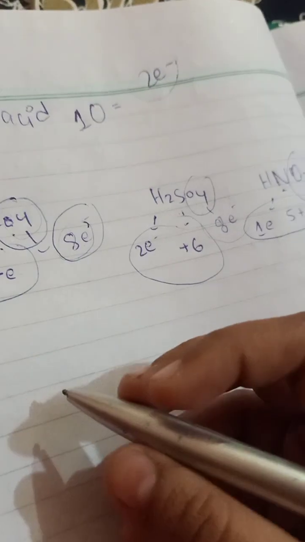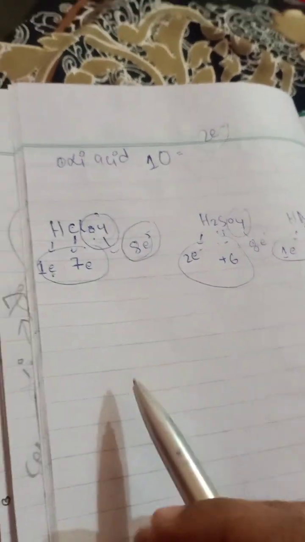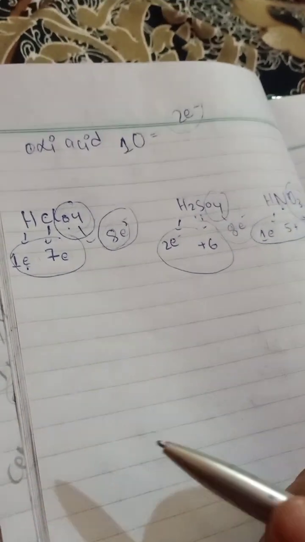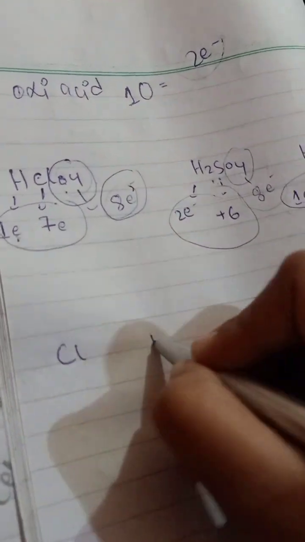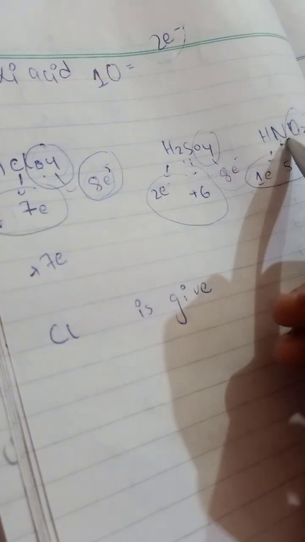So here we can see that chlorine, sulfur and nitrogen have an effect on the hydrogen. Chlorine gives more effect because of the positive 7 charge, as compared to sulfur and nitrogen.